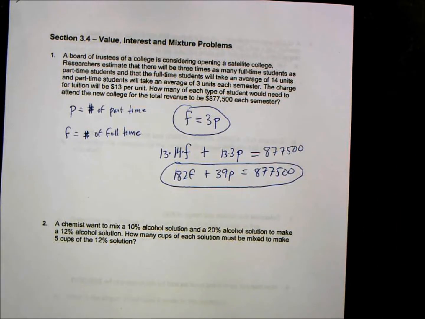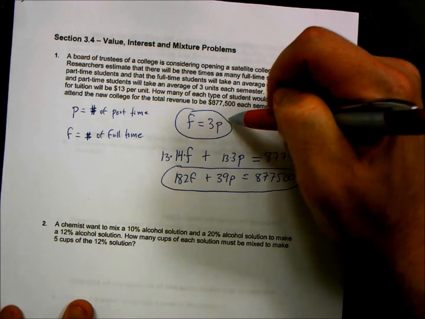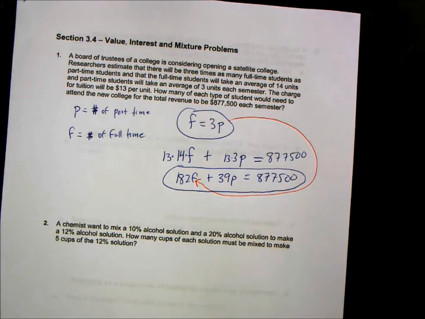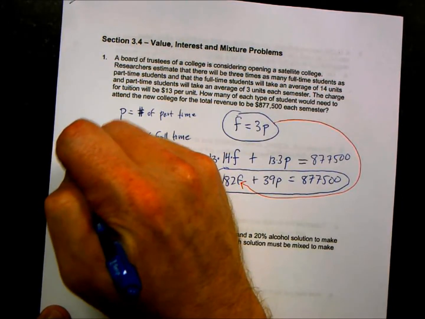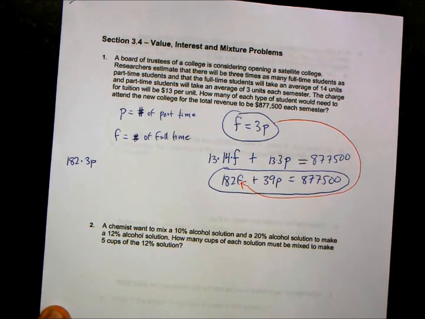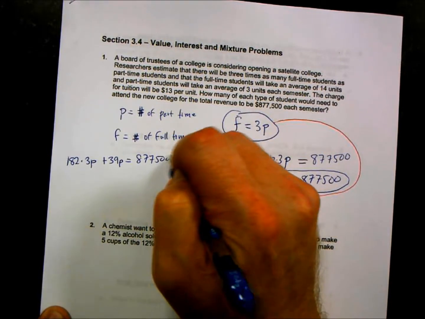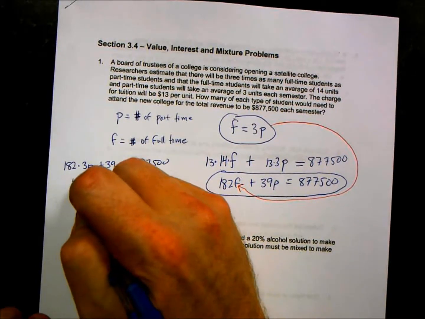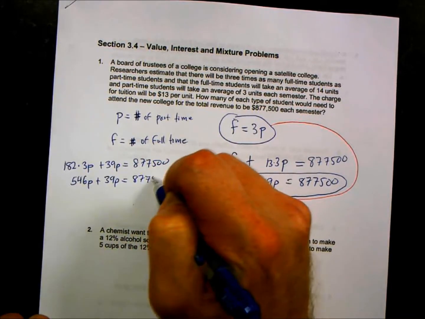You already know that F is already alone up here, isn't it? So since F is alone, I can take that and plug it into the other one. So this one is set up immediately for using substitution. I think substitution is by far the best way to do this one. All right, that's going to give us 182 times 3p plus 39p equals 877,500. 182 times 3, my calculator tells me that's 546p plus 39p equals 877,500.